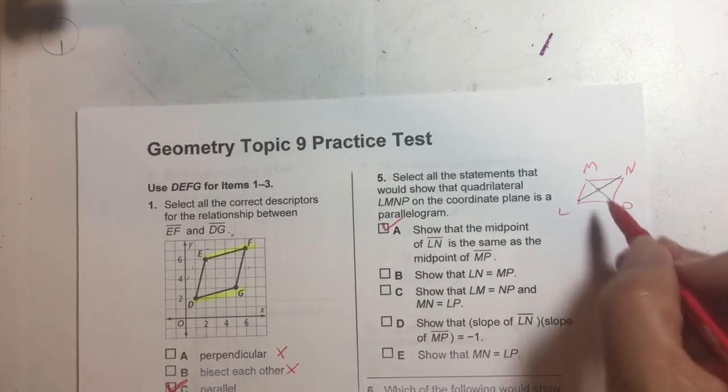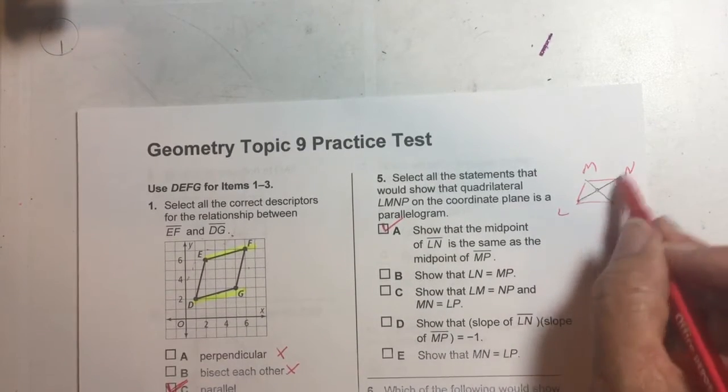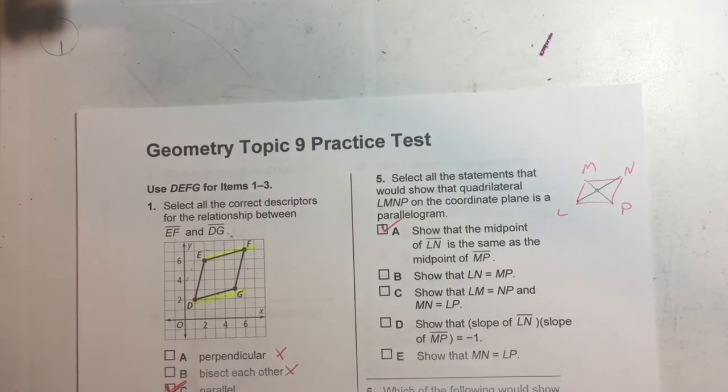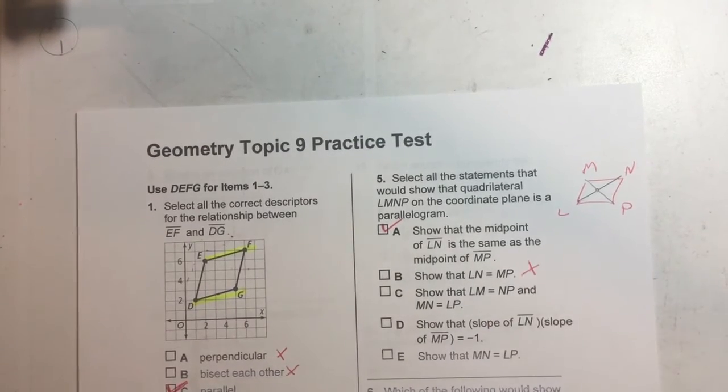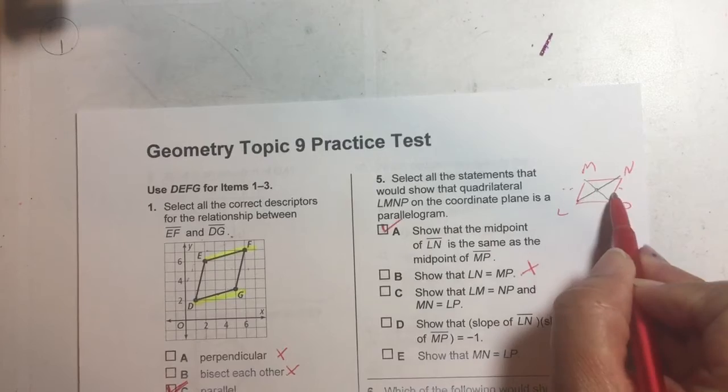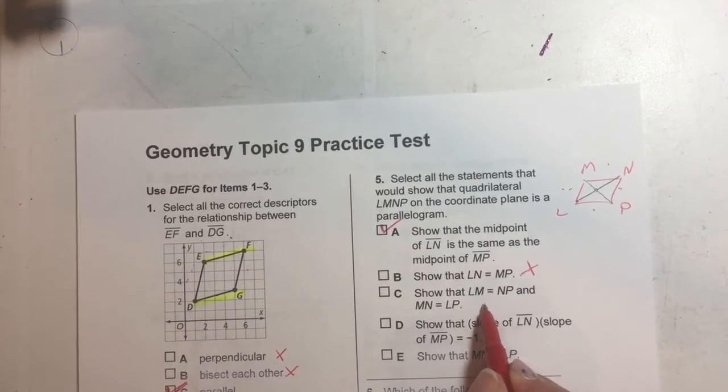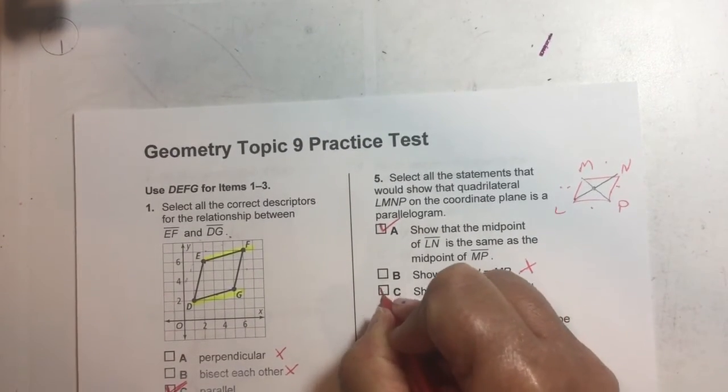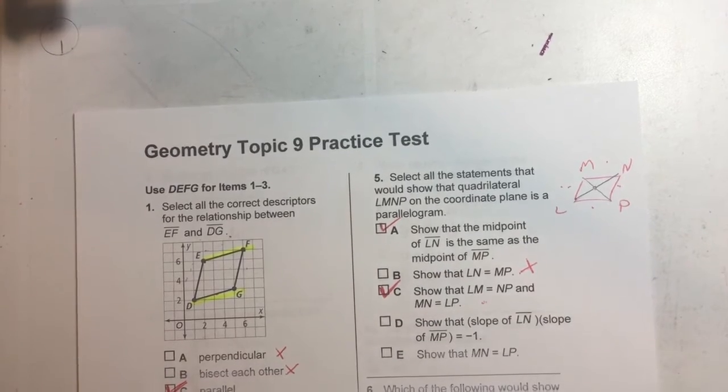If I know that LN and MP are equal, that's really not enough. It could be a rectangle, but it could also be a trapezoid because a trapezoid can have diagonals that are equal. That one won't work. What about knowing these two equal each other and these two equal each other? That will work because both pairs of opposite sides are congruent.